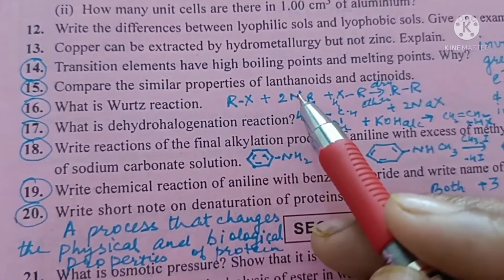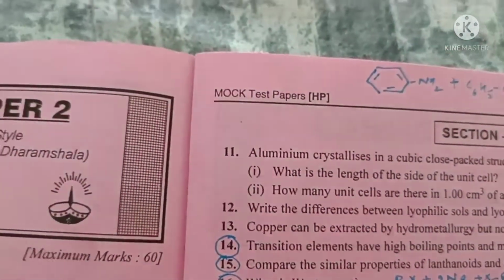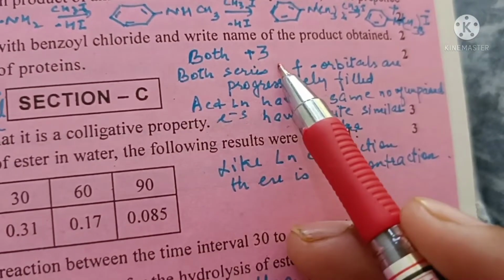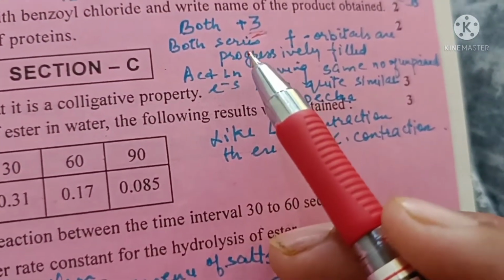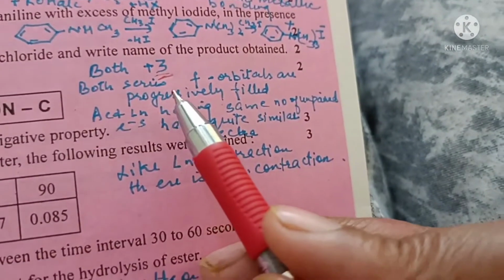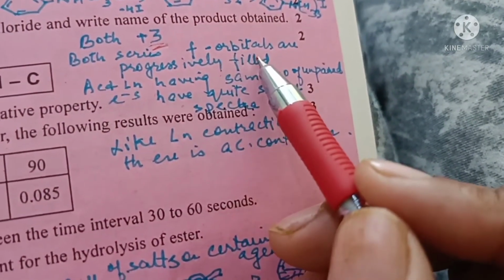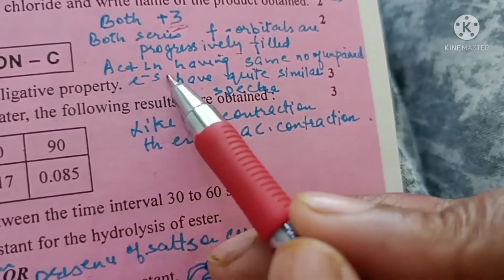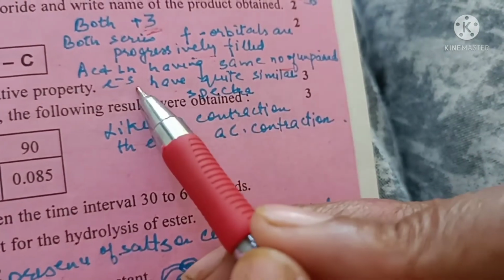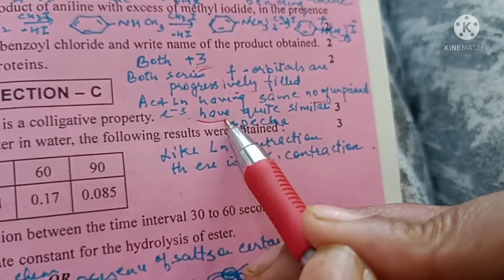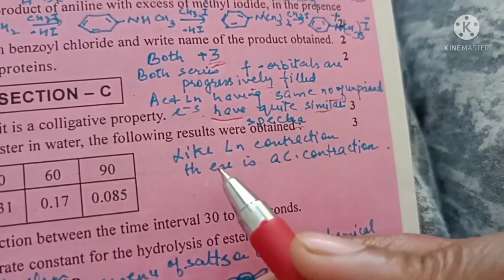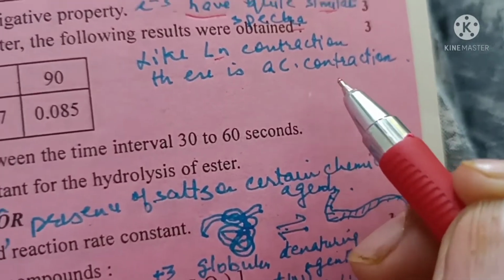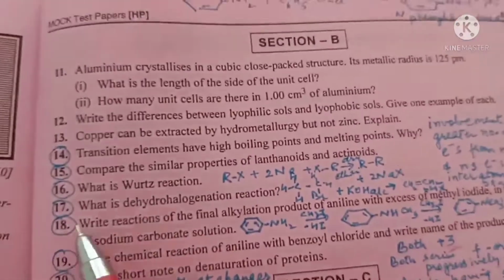Compare the similar properties of lanthanides and actinides. Both lanthanoids and actinides predominantly have +3 oxidation state. Both series have f orbitals which are progressively filled, and both actinides and lanthanides have the same number of unpaired electrons, have quite similar spectra, and like lanthanide contraction, there is actinide contraction. So these are the similar properties.